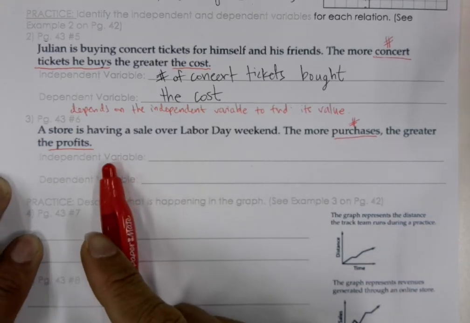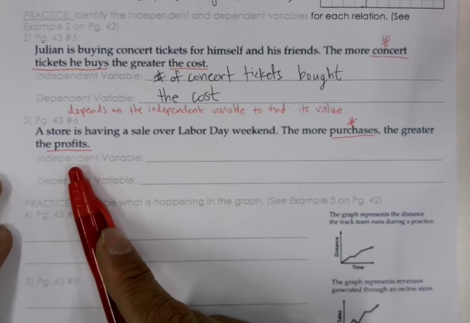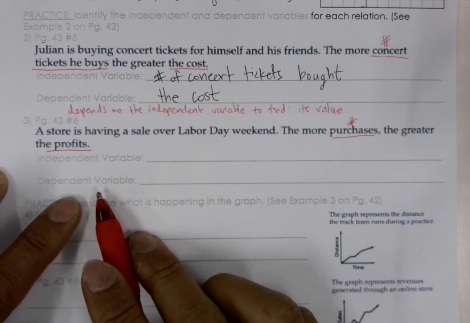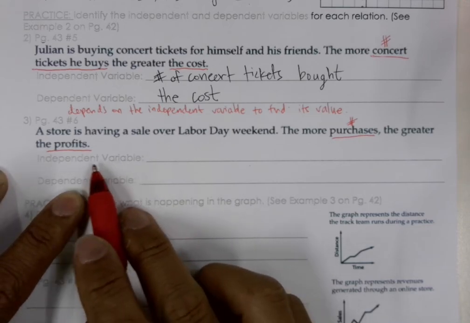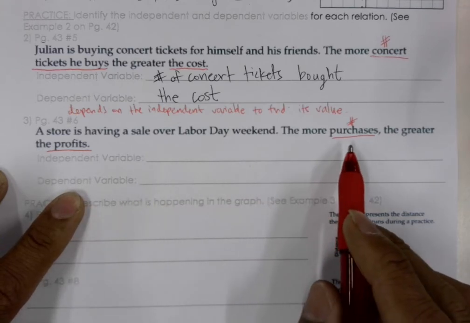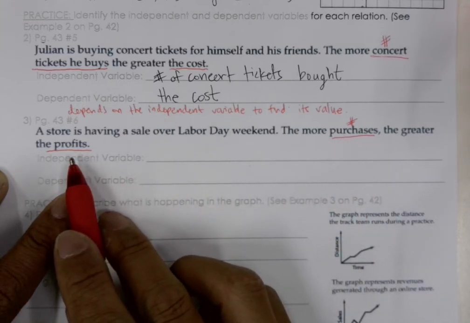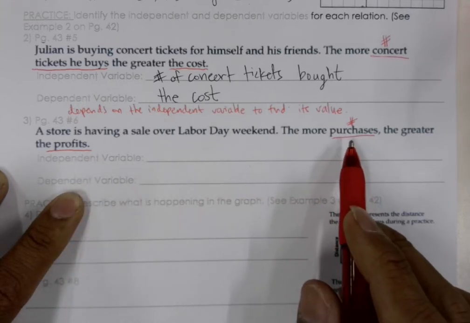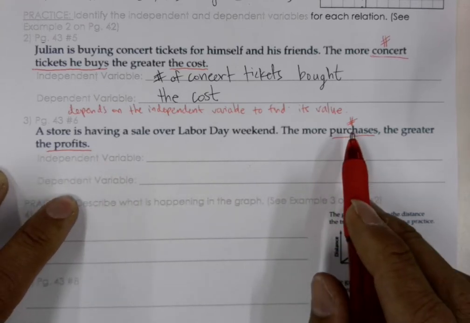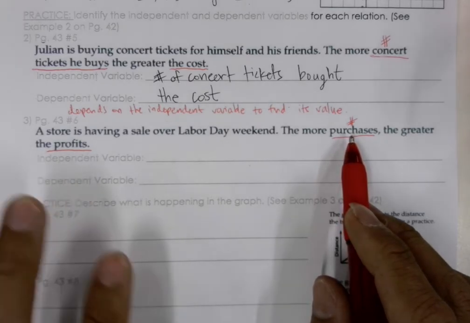So again, when considering which is the independent variable and which is the dependent variable, we want to consider which variable depends on the independent variable to find its value. Does the number of purchases depend on the profits in order to find its value? Or does the profits need the number of purchases in order to find its value?